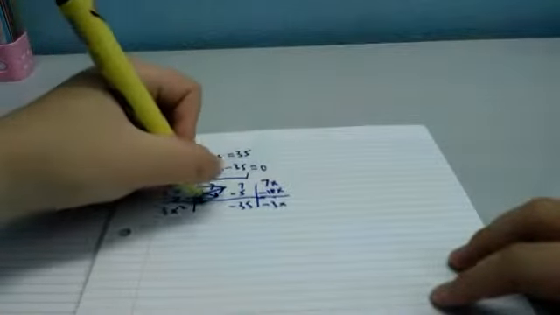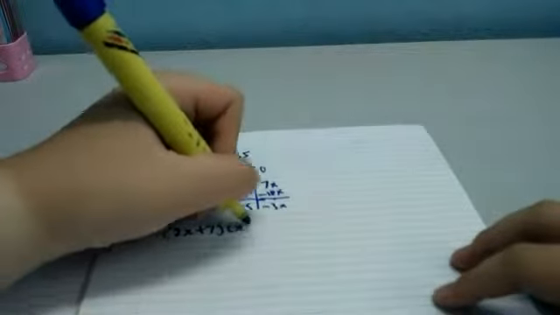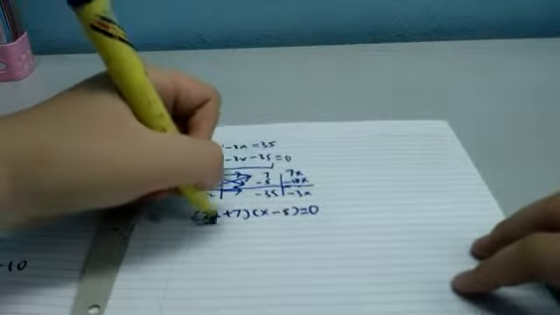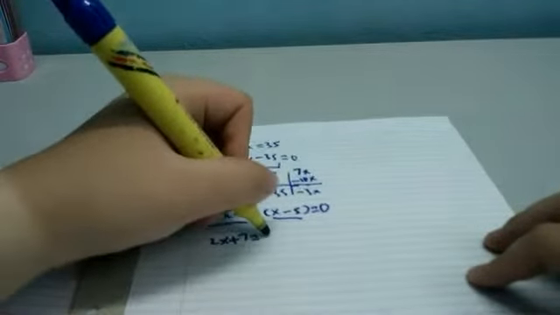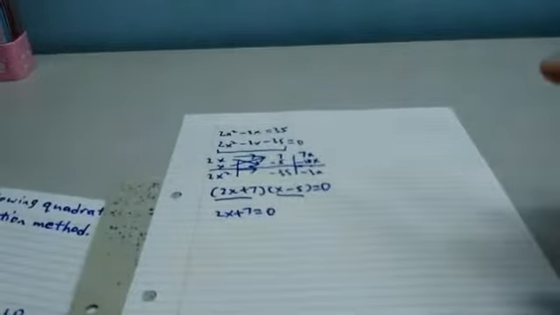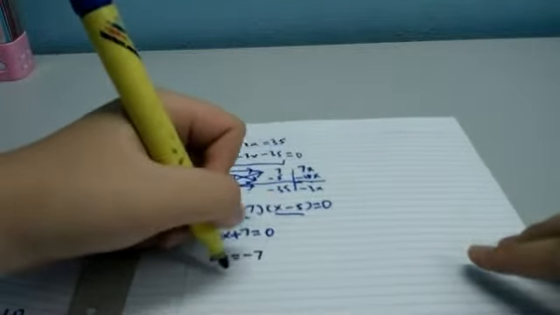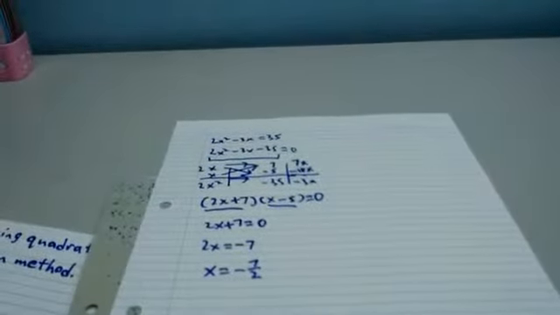Then we are going to write it down in this form, directly: 2x plus 7 times x minus 5 is equal to 0. Then don't forget we have two possible solutions right here. So let's write that 2x plus 7 is equal to 0, because 0 divided by x minus 5 is equal to 0. I want to use this method as fast as possible. So 2x is equal to negative 7, which makes x equal to negative 7 over 2. We have found the first solution for this quadratic equation.